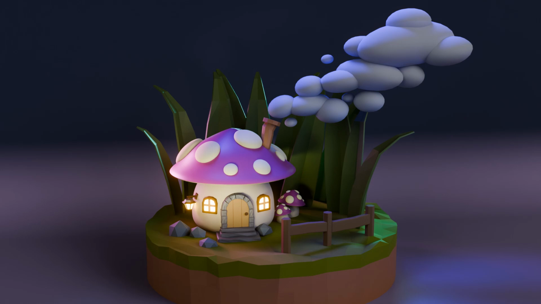Welcome to my channel. In this tutorial series, we are going to finish this super cute mushroom house together. And in this last episode, we are going to set up the lights and the background for our scene. As I said before, this is a fairly easy follow along tutorial.